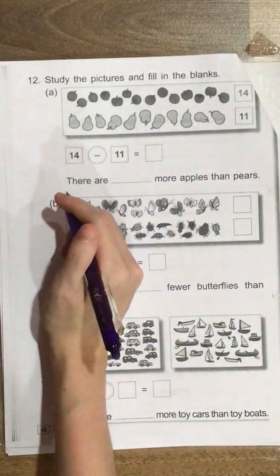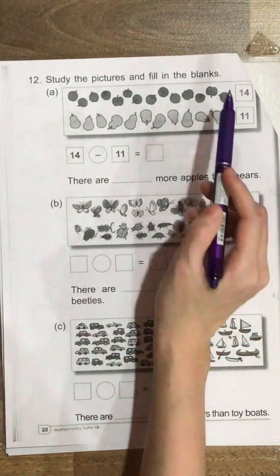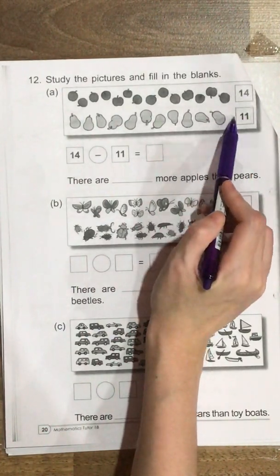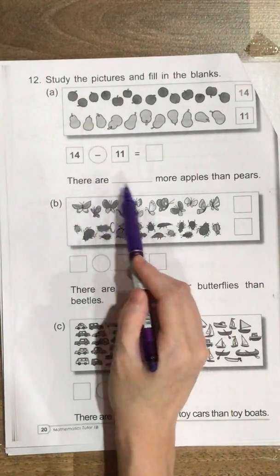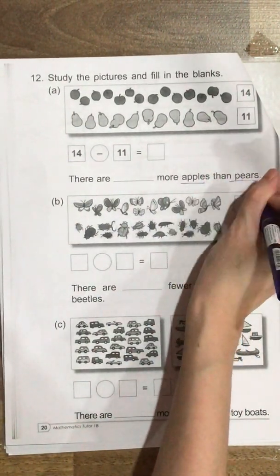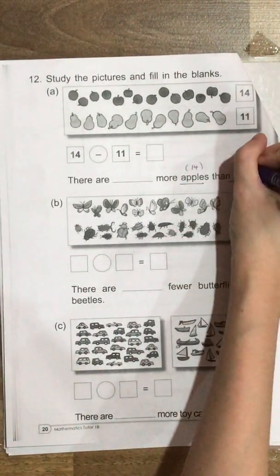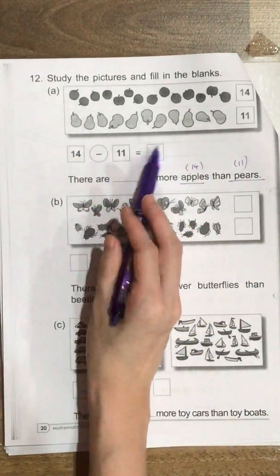Okay, next one over here, study the pictures and fill in the blanks. So you're supposed to count the number of apples, you write 14. And they count the number of pears, the number of pears is 11. So they ask you there are how many more apples than pears. So remember when you compare two things, apples and pears, apples is 14, pears is 11. When you compare two things, you have to minus. So you write the equation down.